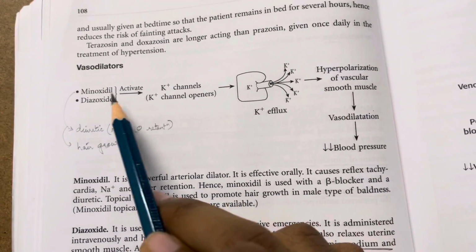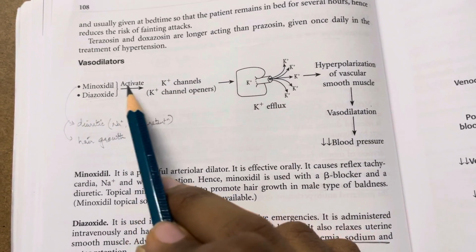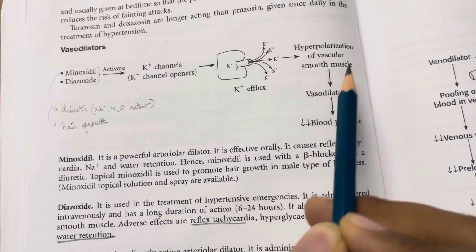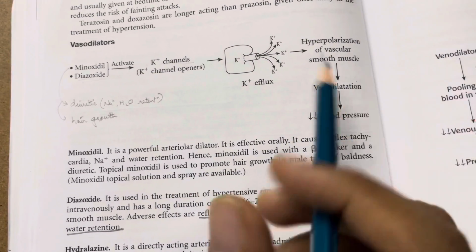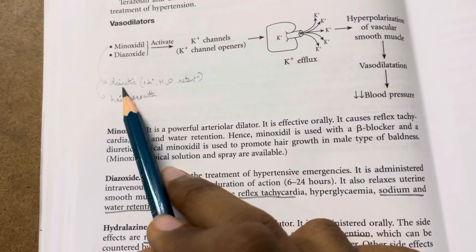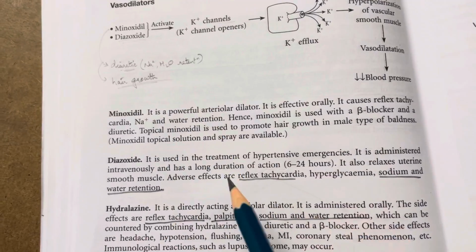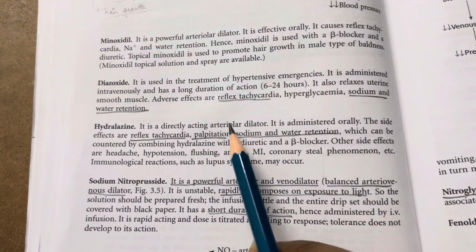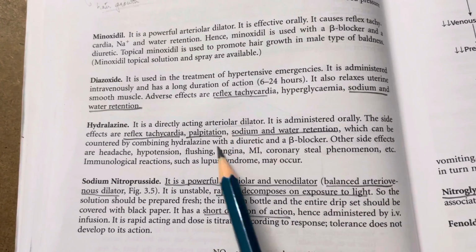Next, you also have other vasodilators such as minoxidil and diazoxide. Minoxidil activates K+ channels. It causes hyperpolarization of vascular smooth muscle, resulting in vasodilation and decrease in blood pressure. Minoxidil is also used as a diuretic and also for hair growth. Next, hydralazine is safe in pregnancy. Basically it is an arteriolar dilator which reduces the BP.